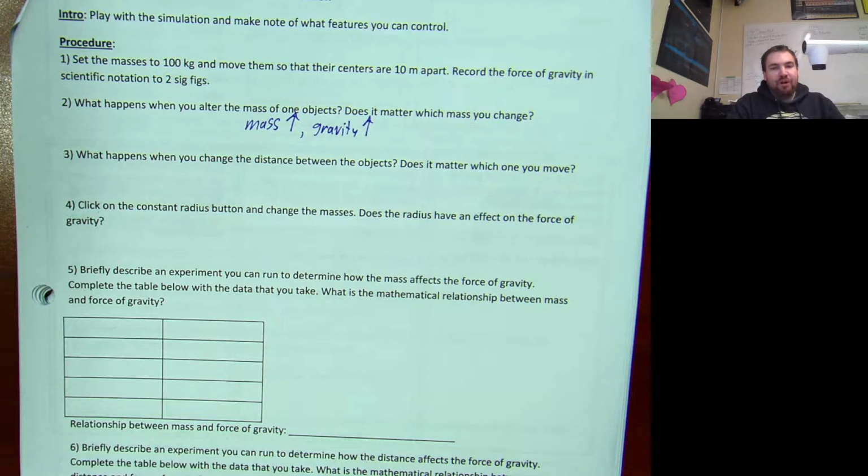So how far apart are these objects? Oh. No, we'll get there. Does it matter which object you move? No. If this one's at the 3 and this one's at 6 and then this one moves out to the 7, it's 1.67. If I put this one back at the 6 and I move this one back to the 2, it's still 1.67. So it doesn't matter which one moves away, it still decreases the value.